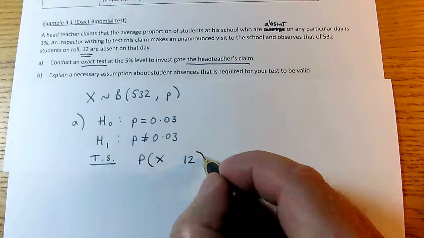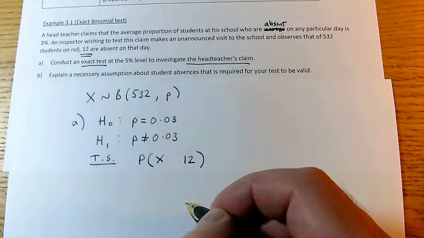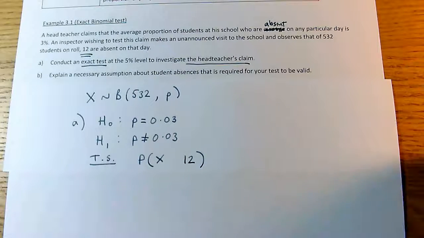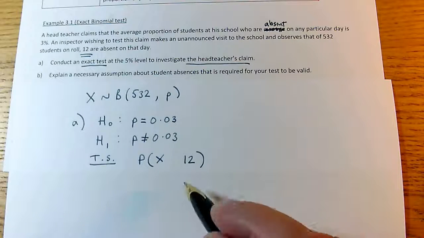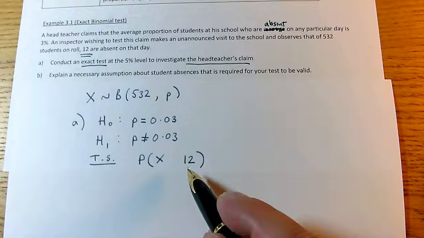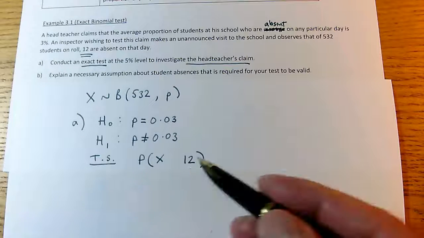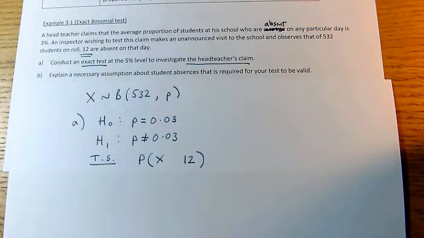It's always an inclusive probability we work out, but what we need to think about is which tail of the distribution I might possibly be in. So I don't at the moment know whether 12 is higher than the head teacher would claim or lower than the head teacher would claim. I've got to find out, according to the head teacher's claim, how many students would be absent.